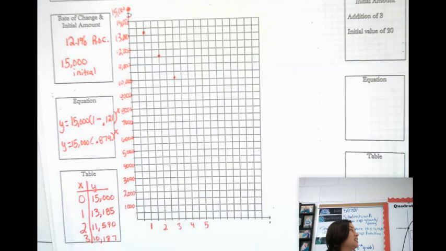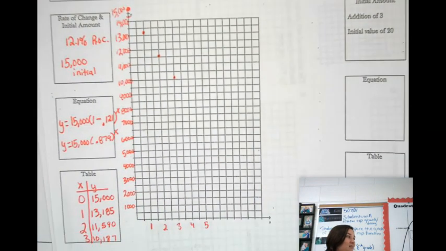It almost looks linear here, doesn't it? It almost looks like it's making a straight line. If we went down to 4, 5, 6, 7 years, it would start making more of that curve out. So this just goes to show you when you're looking at a very small portion of the graph, it's hard to see that it actually does curve out.